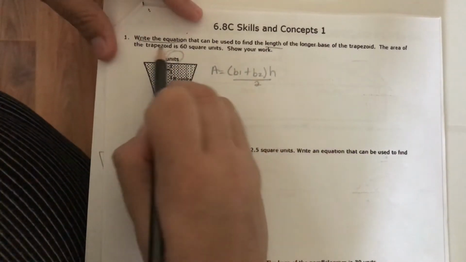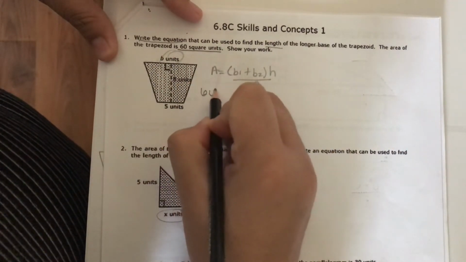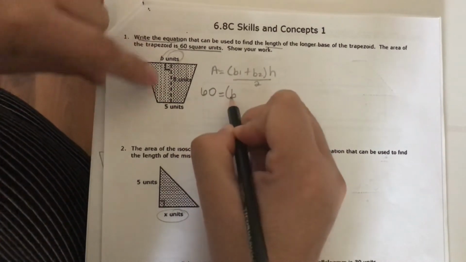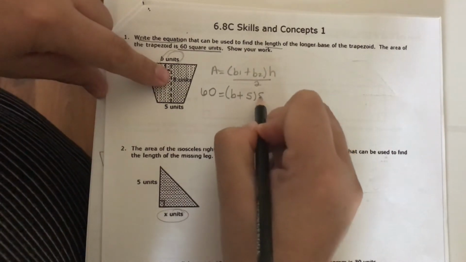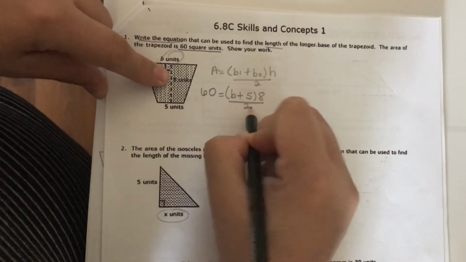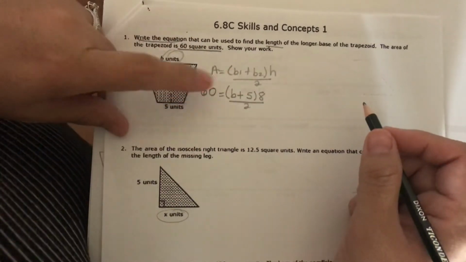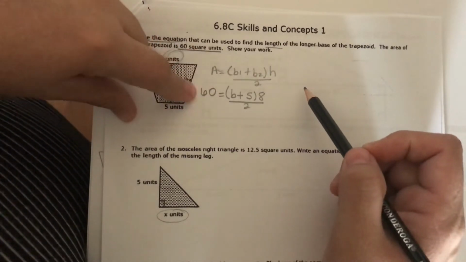See, they're telling you that the area is already 60 square units. So the area is already 60. I don't have that base, but I do have this one. The height is 8, and then you divide by 2. You don't have to work it out. They just want you to write the equation that could be used to find it. So from here, we would have to work backward. Okay.